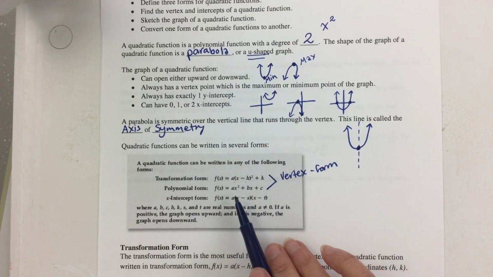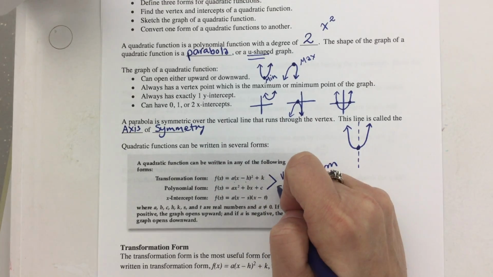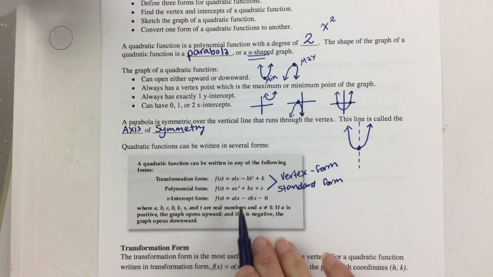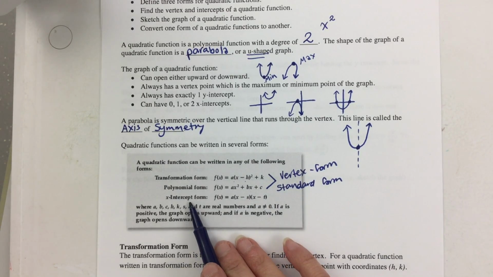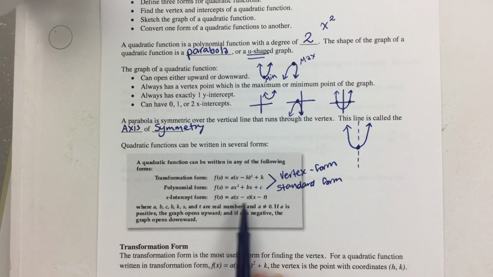Now the polynomial form, that's ax squared plus bx plus c. I've also seen this called the standard form. This is helpful if you are ever trying to factor or you are trying to use the quadratic formula. Tomorrow, or our next set of notes, we are going to look at what's called the x-intercept form. That's where you can easily pick out those x-intercepts. So today we'll look at our transformation and our polynomial form. Okay, a, b, c, h, k, s, and t are all real numbers. A can never be 0.